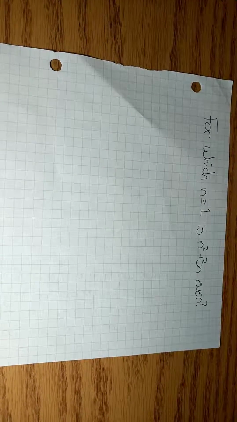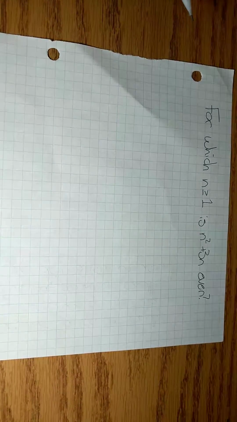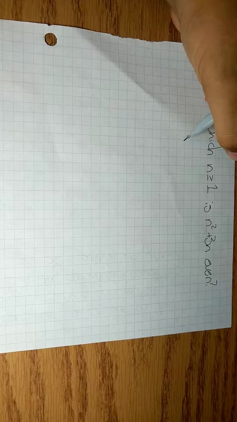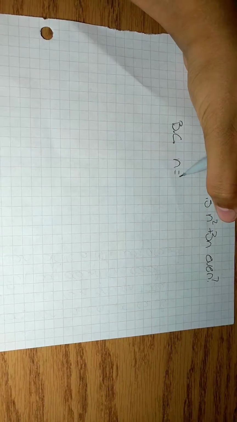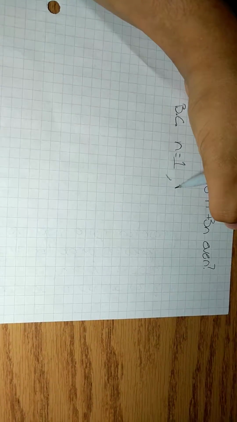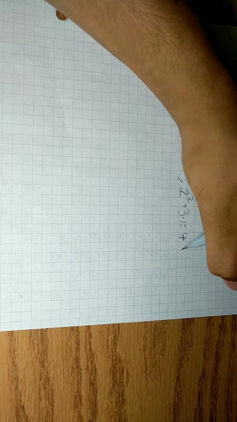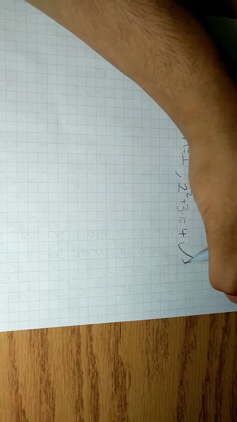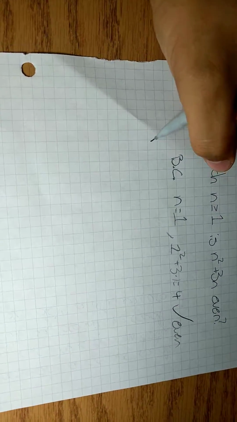For which n greater than or equal to 1 is n squared plus 3n even? So we have an induction problem, which means we're going to start with our base case, when n is equal to 1. We have 1 squared plus 3 times 1, which is equal to 4, which works out because 4 is even.